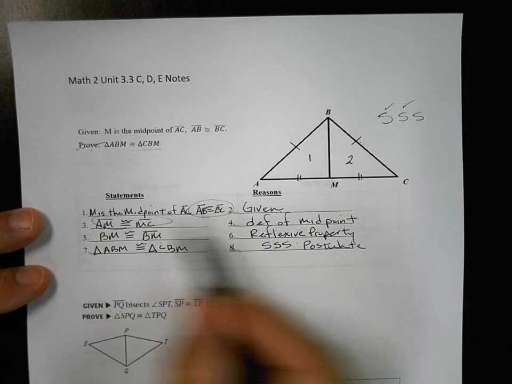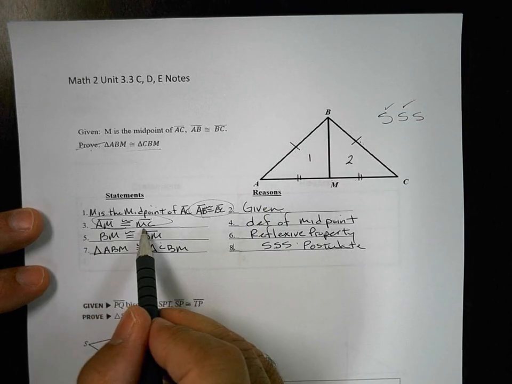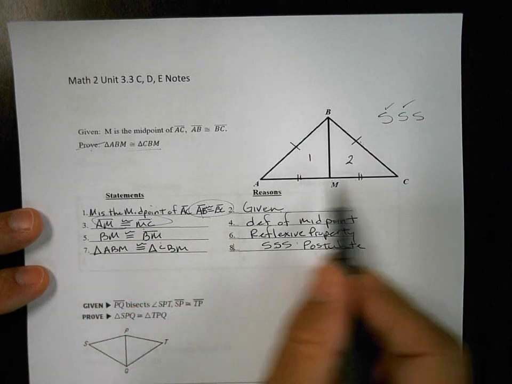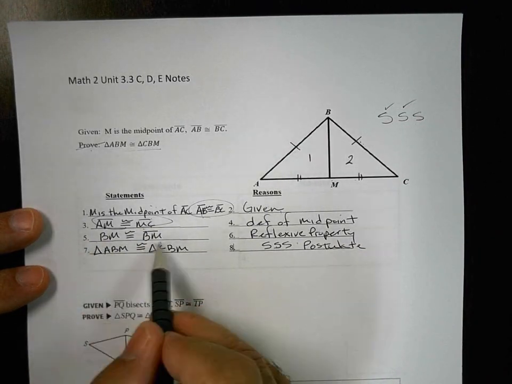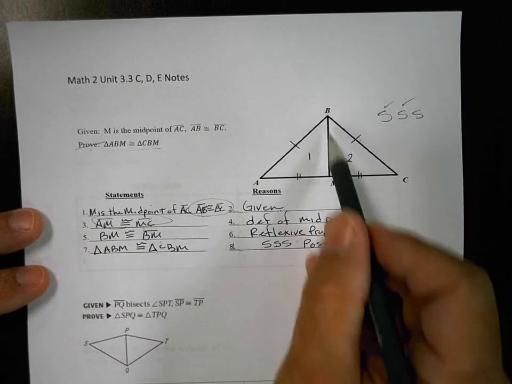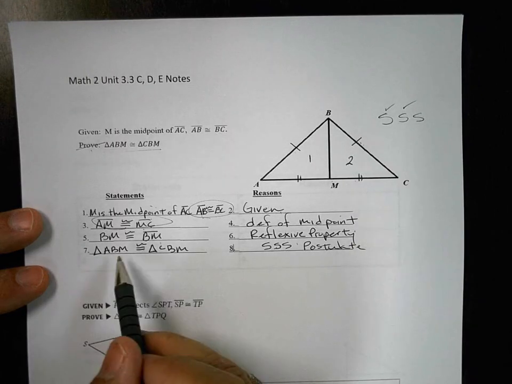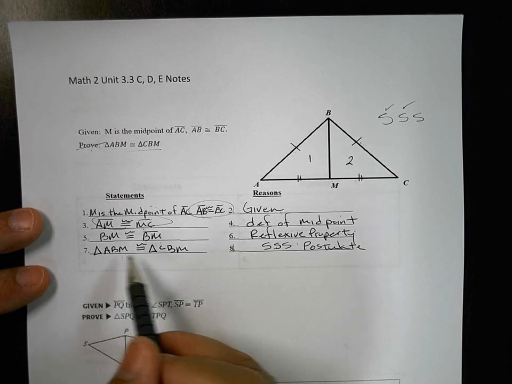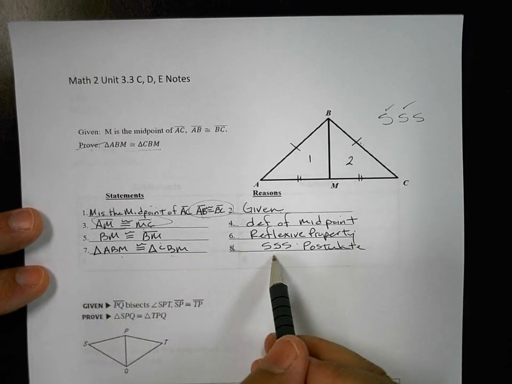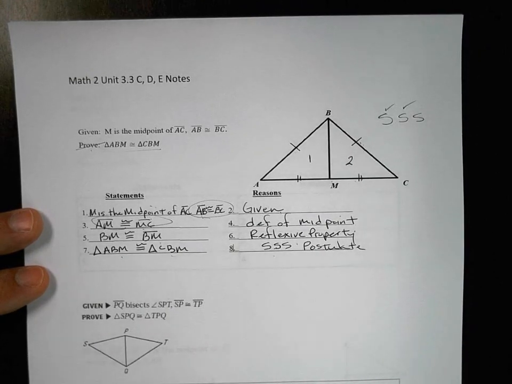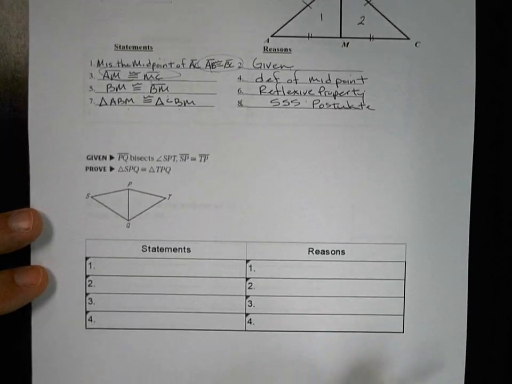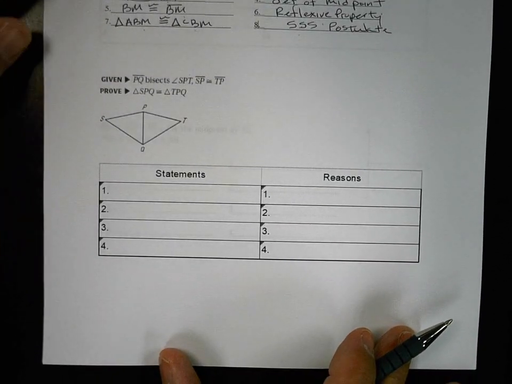Okay, there was some given information. Right here, we had to use the information that was given to get to this one. This is the investigative work. We had to investigate and find that BM was shared by both. It's called reflexive property. Now we can say the triangle ABM is congruent to triangle CBM by side-side-side postulate. All right, let's go on. We'll start working through these a little quicker now. All right, so let's see.